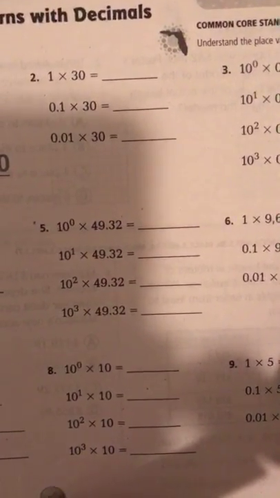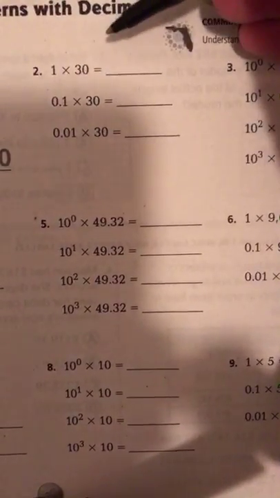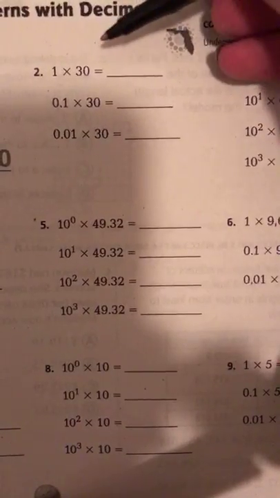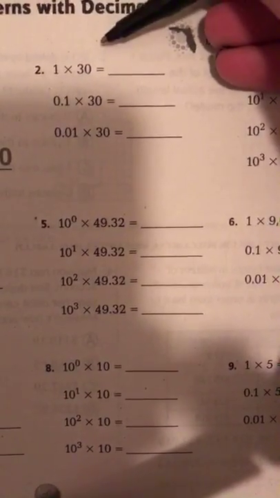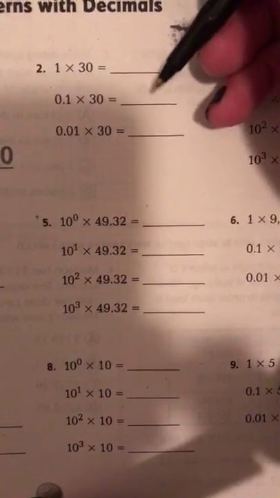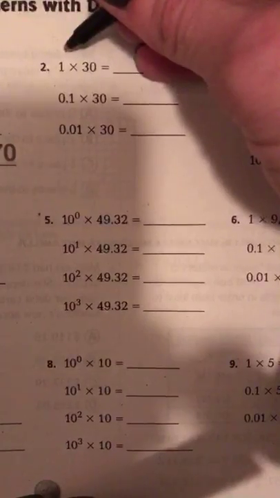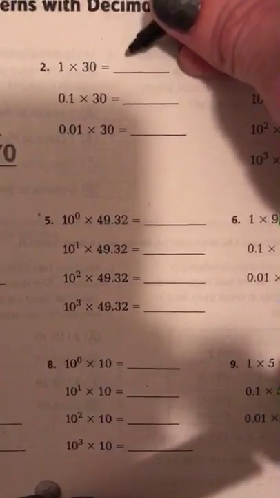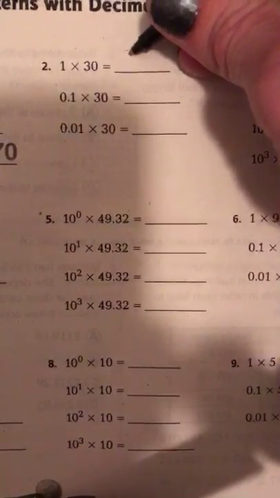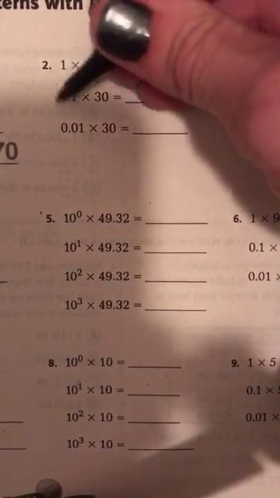Awesome. So let's begin by talking about number 1, because that really is where we started. On number 1, it says 1 times 30. So when I'm talking about place value, how many times would I move it? Well, hopefully you recognize I'm not going to move it at all, because any time I multiply a number by 1, my answer would stay the same. Perfect.